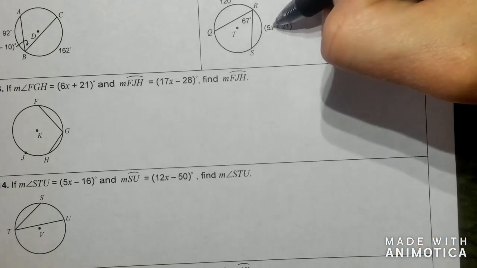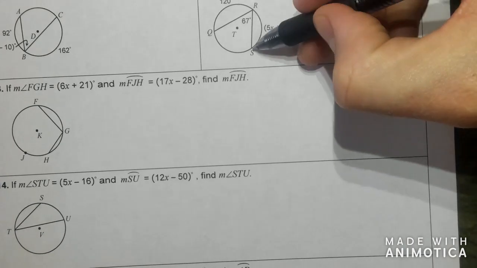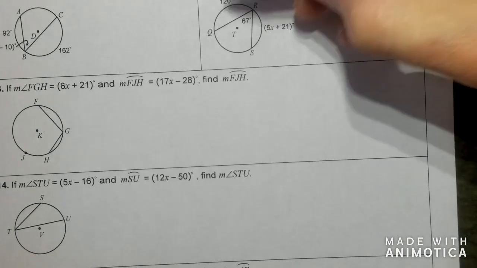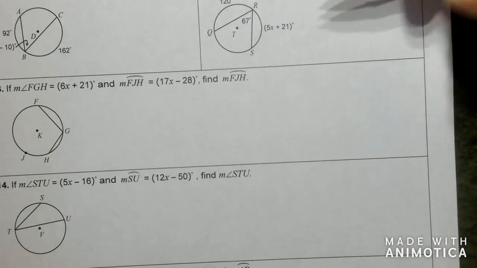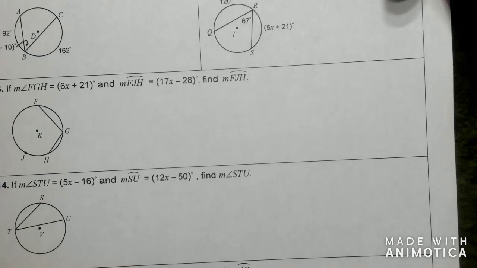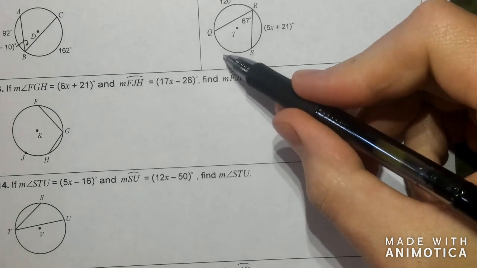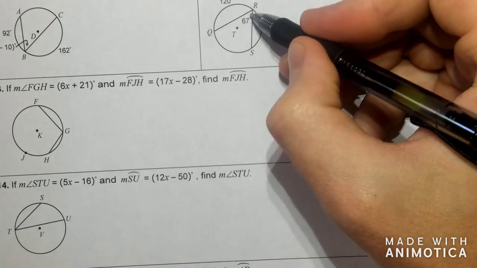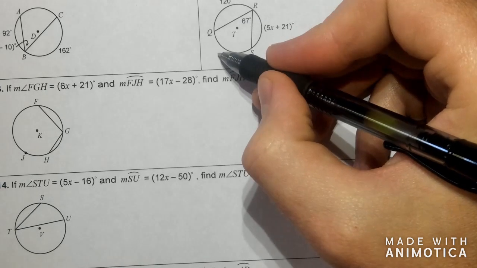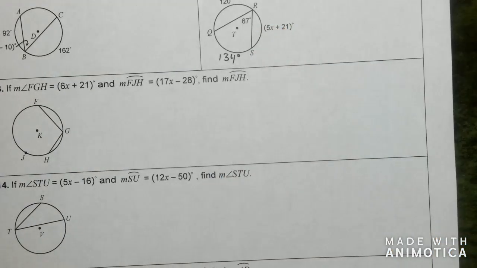So for number 12, we are asked to find x. We see that it's on the arc. I know that all of the arc measures have to add up to 360 because they're part of a circle. So if I can find this one, I think I can get there. This is an inscribed angle, so if we double it, we would get 134. So this arc has to be 134.